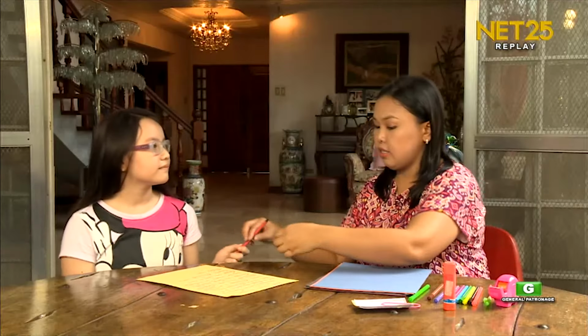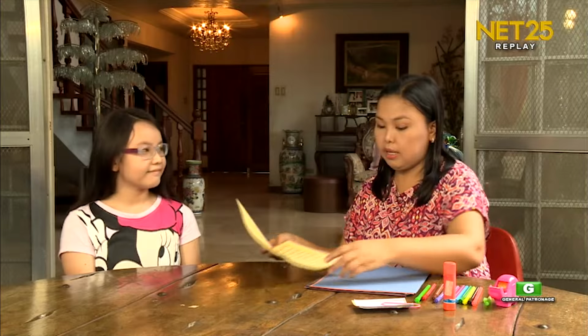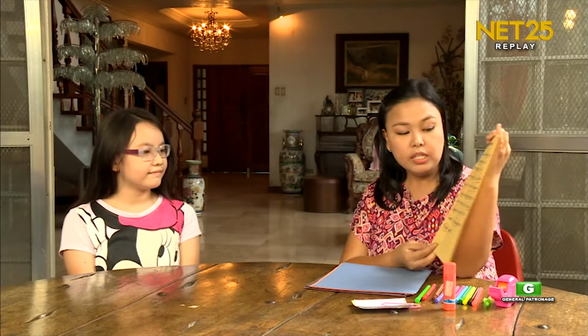All right. Good job. Okay. So, you encircled all the nouns in this paragraph. Let's read the whole paragraph first again, Abby.